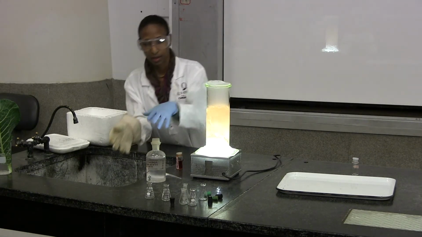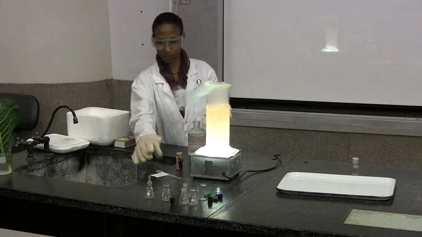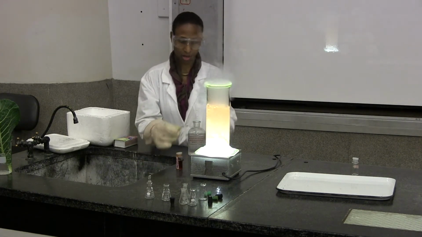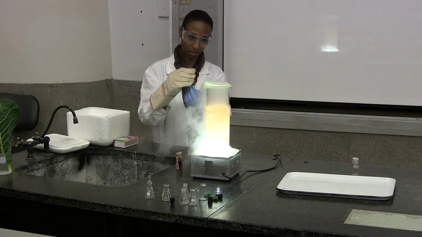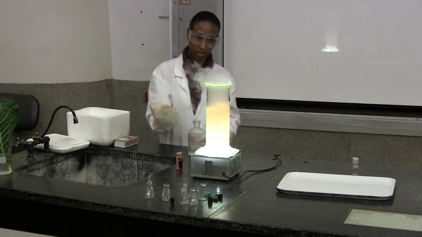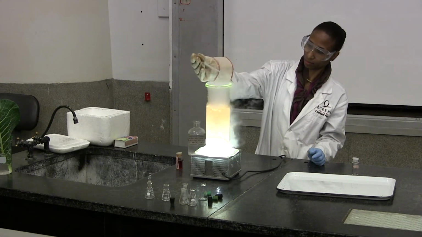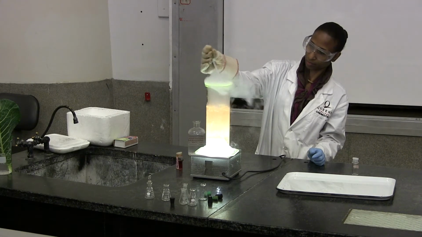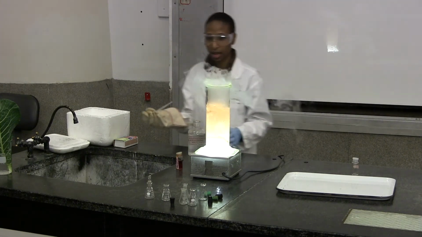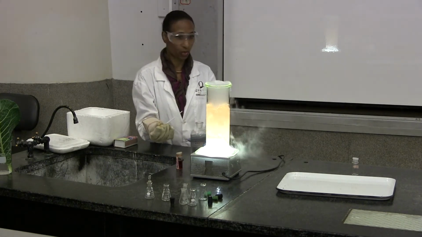Okay. Let's try to turn it back. See what happens if we add a little bit of hydroxide back here. I think I added a big piece of it.